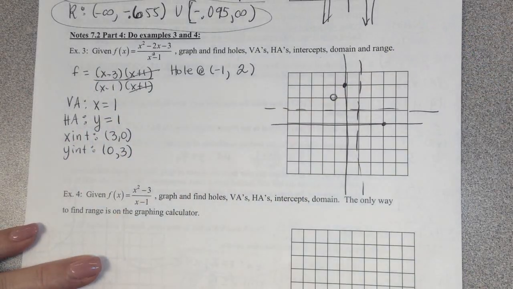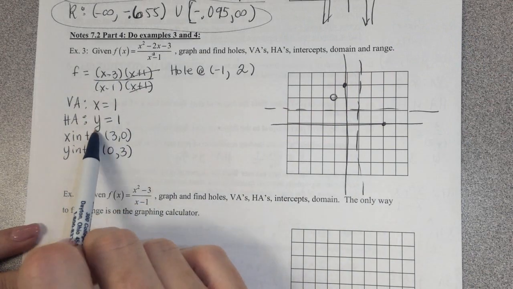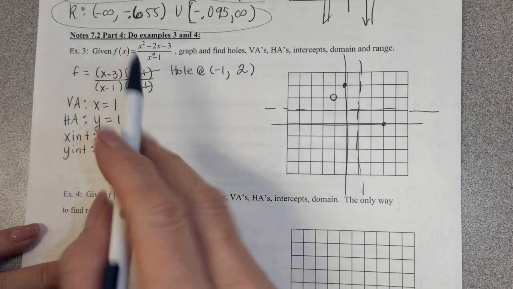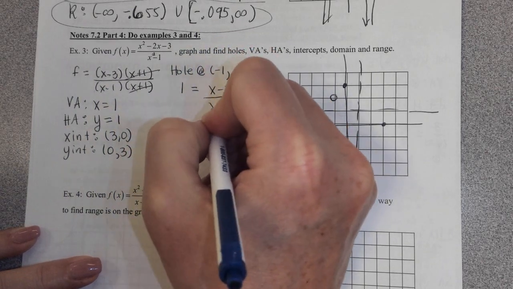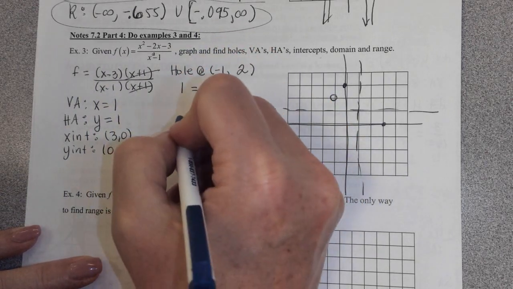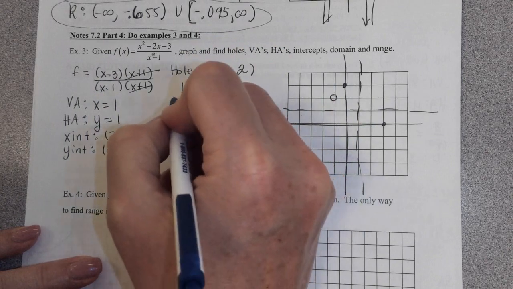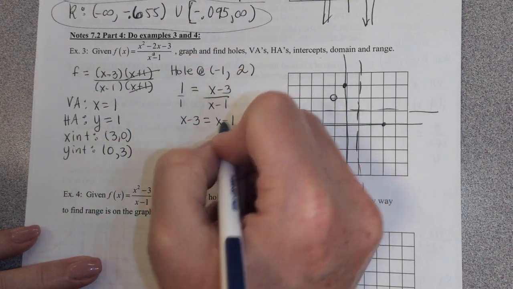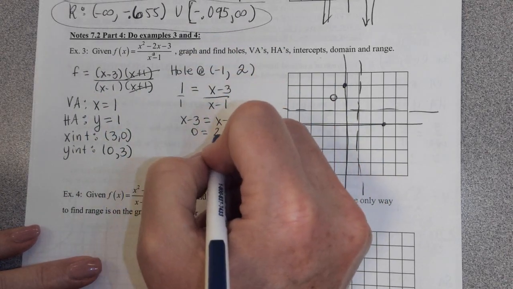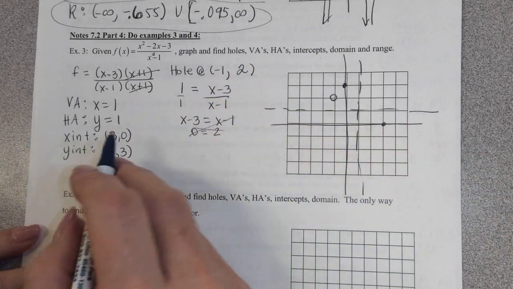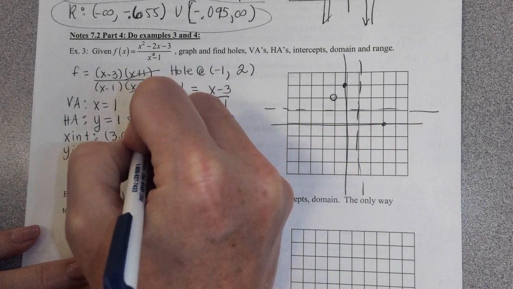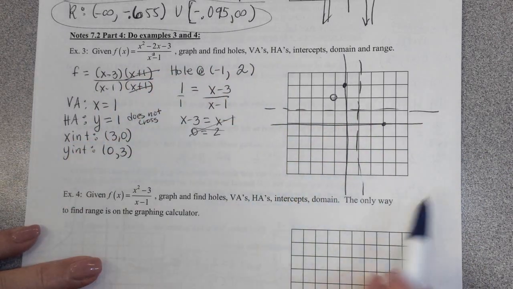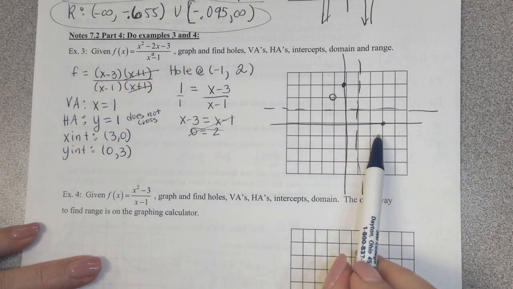All right, so now I'm going to see if my function ever crosses the horizontal asymptote. So I'm going to set it equal to 1. You always want to do that. When I cross multiply, I get x minus 3 equals x minus 1. That's going to give me 0 equals 2, nothing to solve, so it does not cross. Okay, that's good news. That's always very helpful.